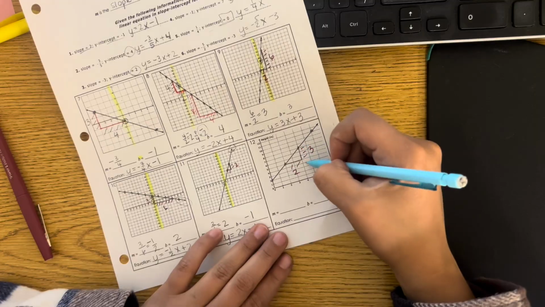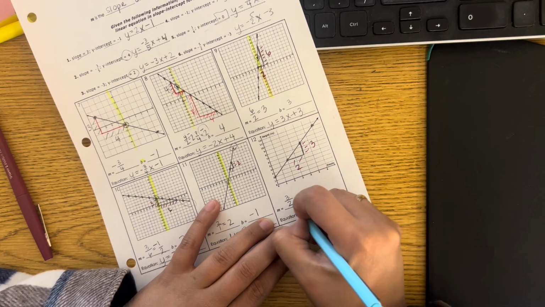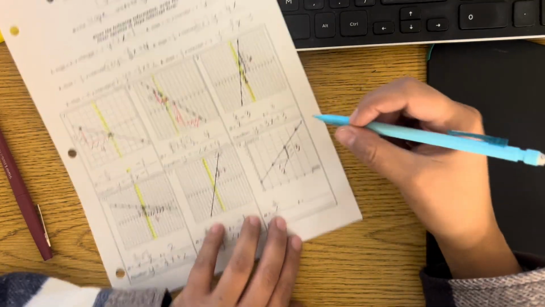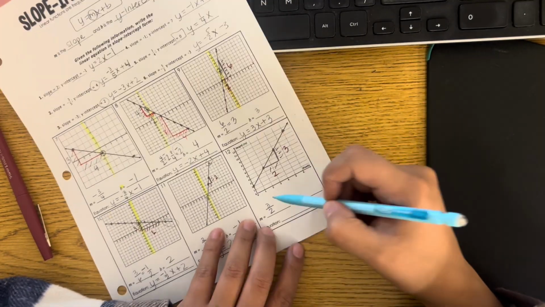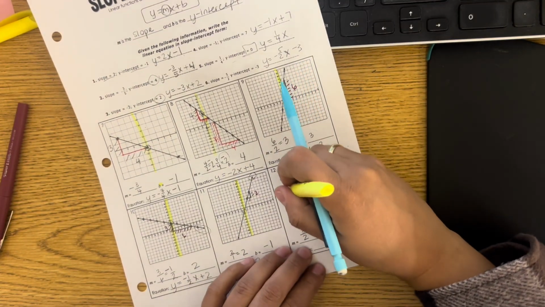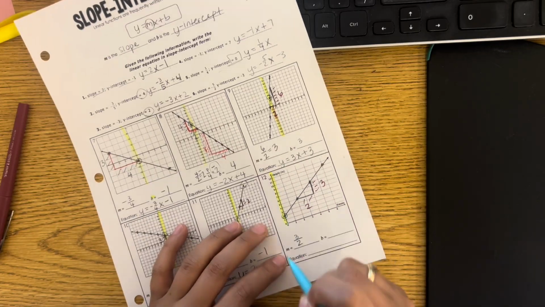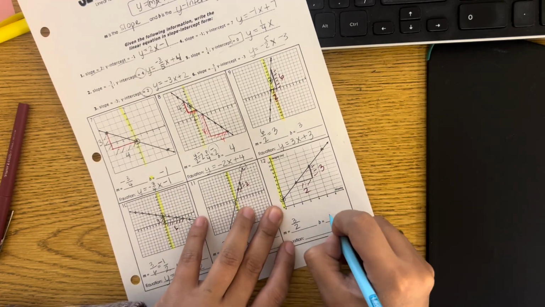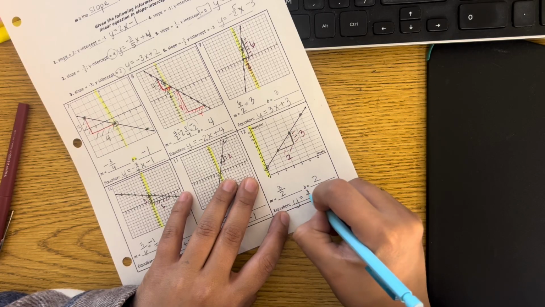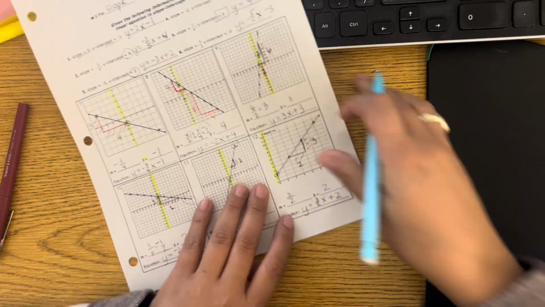My slope is rise over run. So remember, it's the side going up and down. 3 over 2. I cannot simplify 3 over 2 any further, so it's just 3 over 2, and it is going upward, so it's positive. Now, my y-axis is here on the left side, and notice where it's crossing or touching the y-axis would be 2, and above 0 means positive 2. So my equation would be y equals 3 over 2x, and since it's positive 2, I put plus 2.